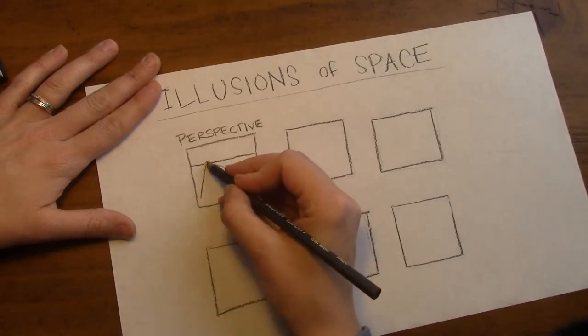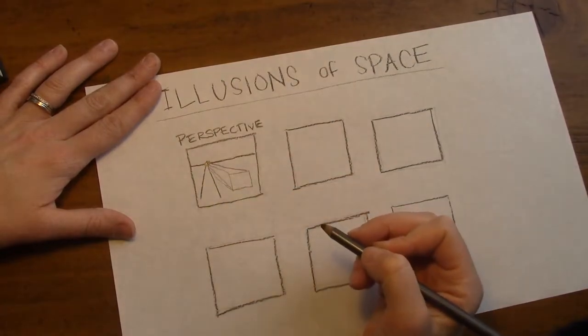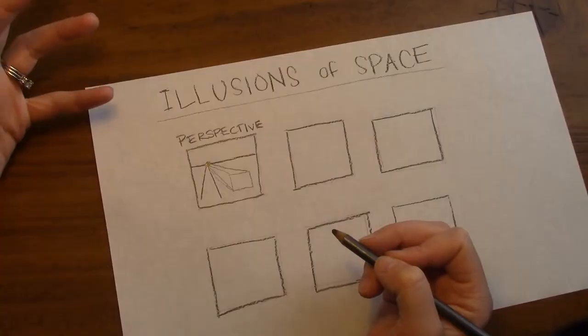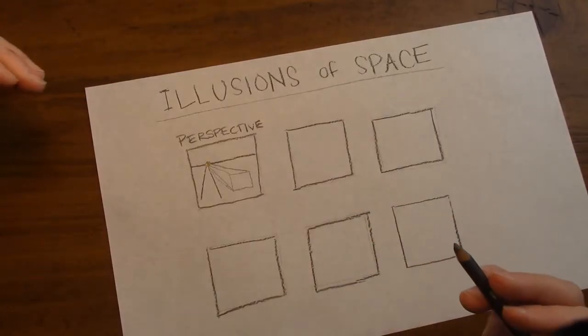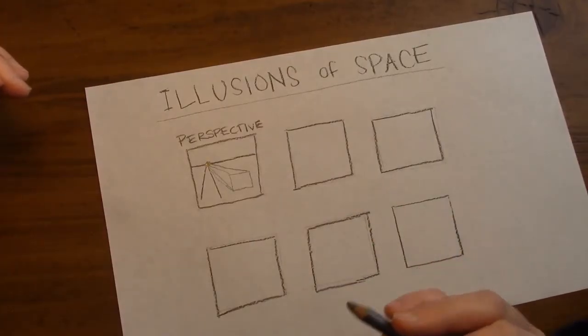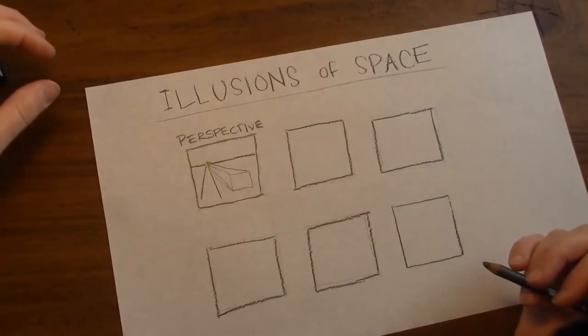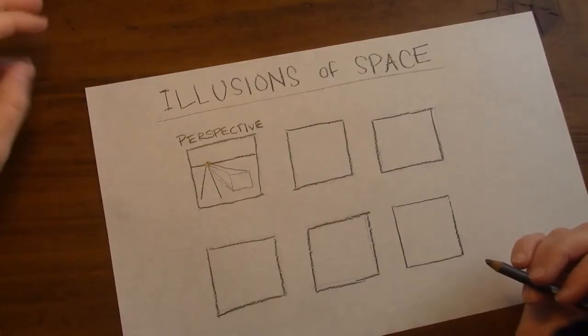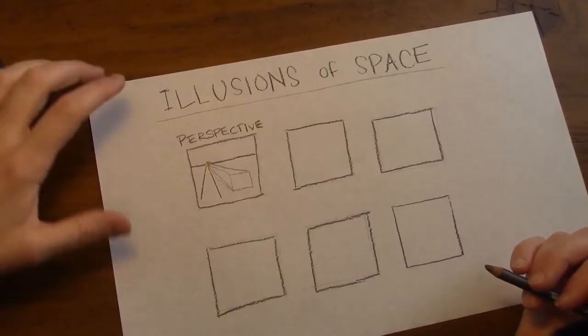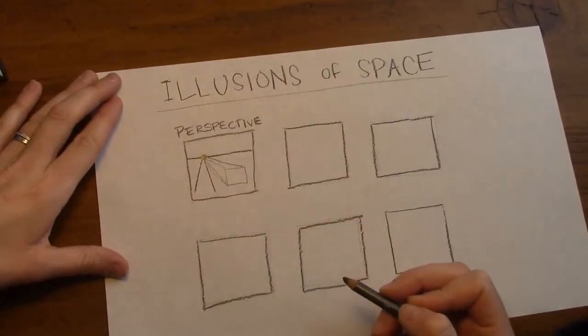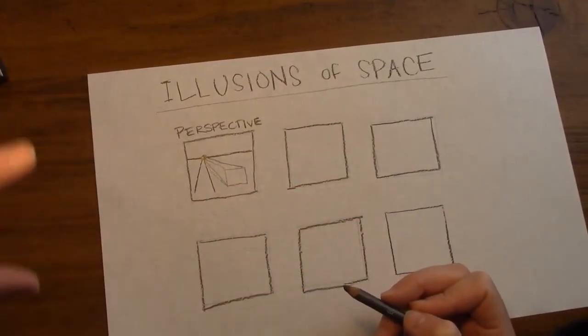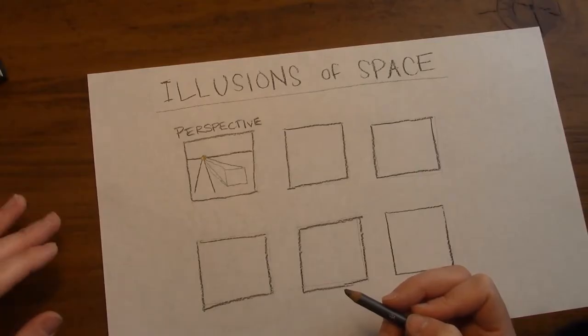So it could be, you know, like a sidewalk, it could be a building, it could even be a tissue box. It's whatever you're drawing, that idea that the diagonals that are going back into space, as things move away from you, they're going back to a specific point in the distance, known as the vanishing point. We'll work on perspective more in the future, but I just wanted to give you some brief little examples there. So perspective is that idea of creating depth using vanishing points.